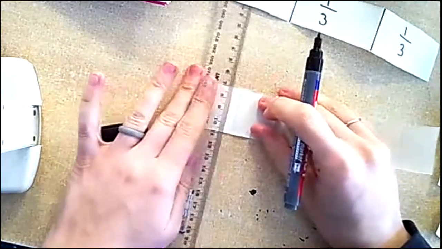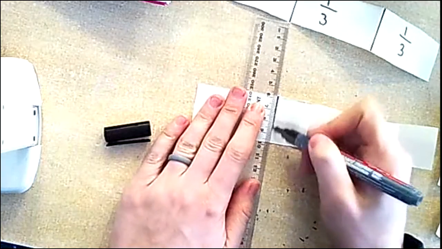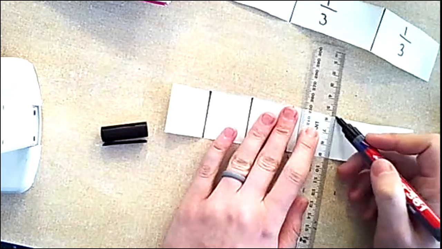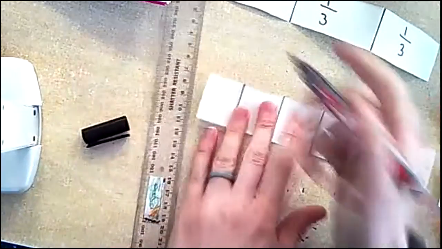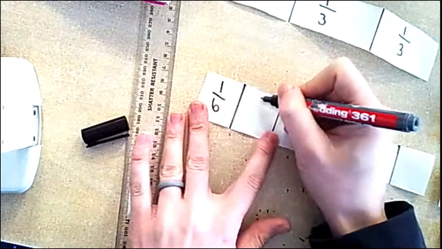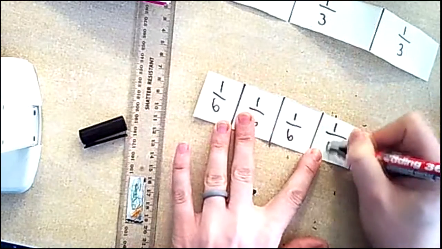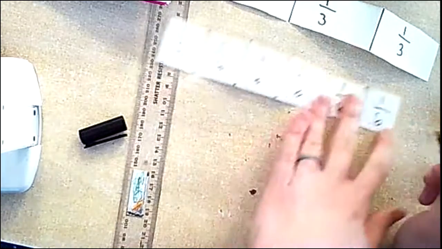And it's made 6. 1, 2, 3, 4, 5 lines, 6 pieces. You've got 1/6, 1/6, 1/6, 1/6, 1/6, and 1/6.